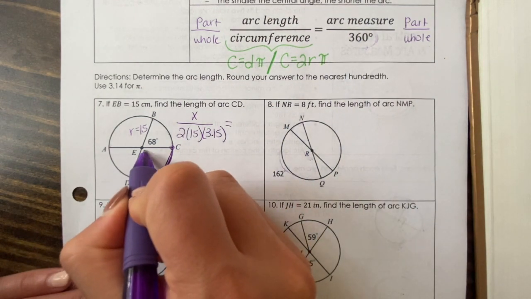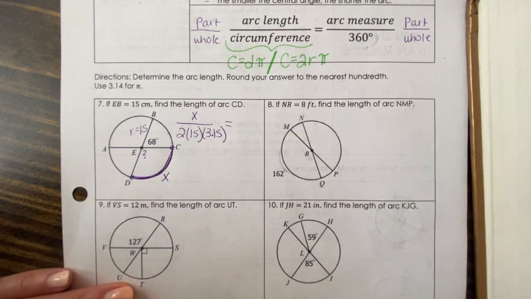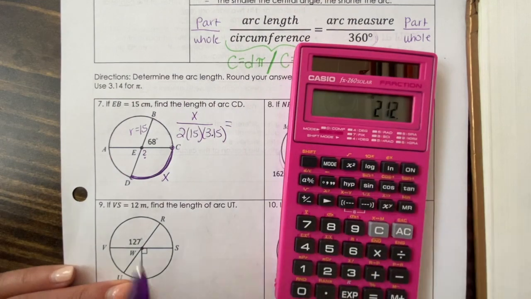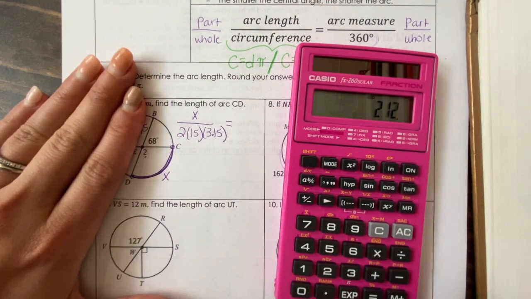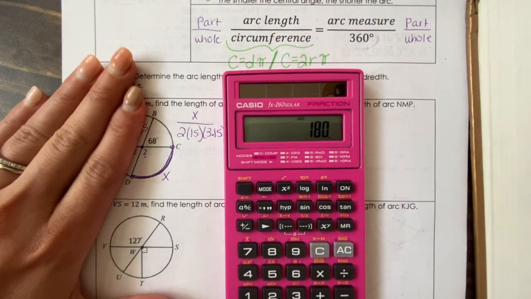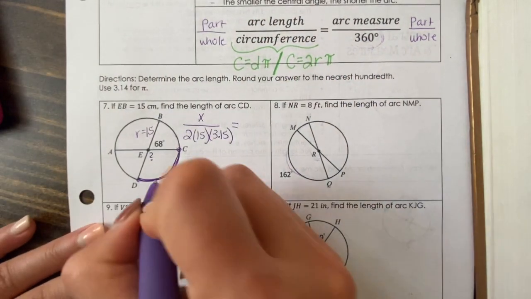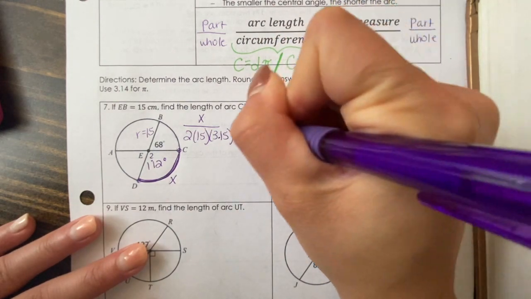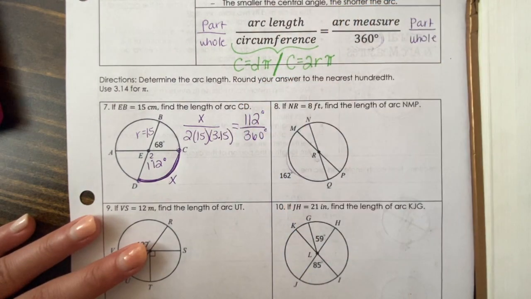So what we need is this angle right here to find the arc measure. So we know that this creates a perfectly straight line. So we're going to do 180 minus 68 is 112 degrees. So it's 112 degrees out of 360 degrees.